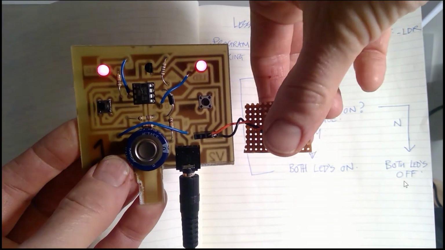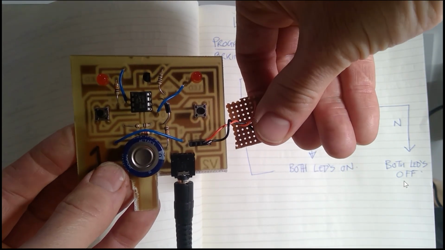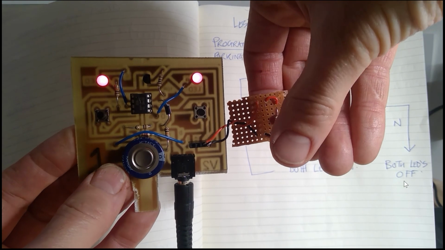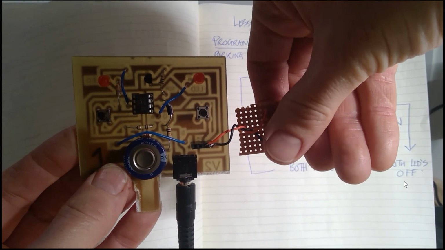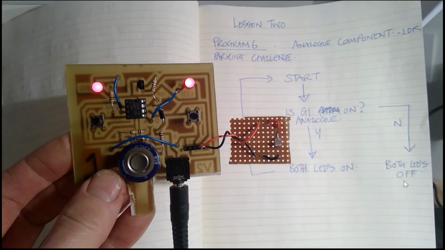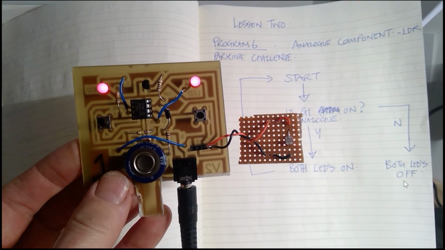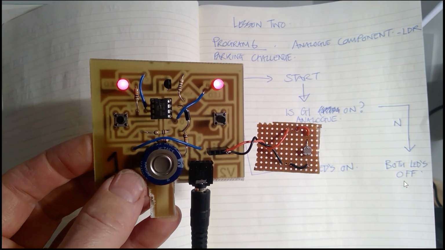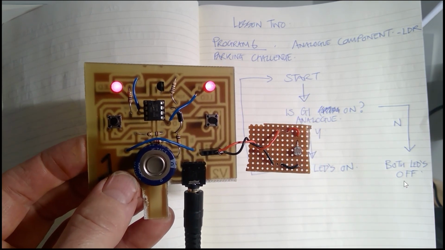If I put my thumb over that LDR, you can see both LEDs go off, and I can put it on, off, on, off, and I can flash it, do Morse code. This is going to be really good for your parking challenge, telling your buggy when to stop, when to go, so that you can stop on those 3 different black areas.